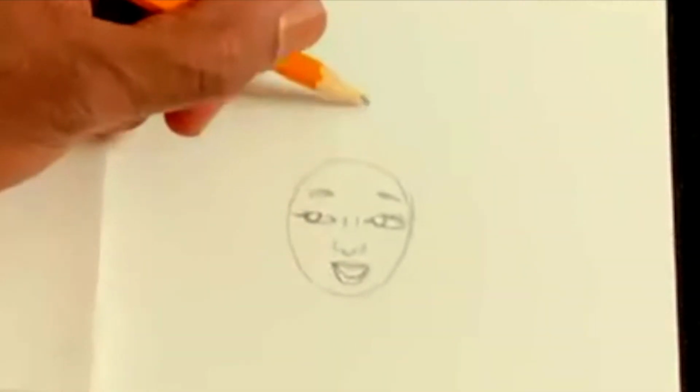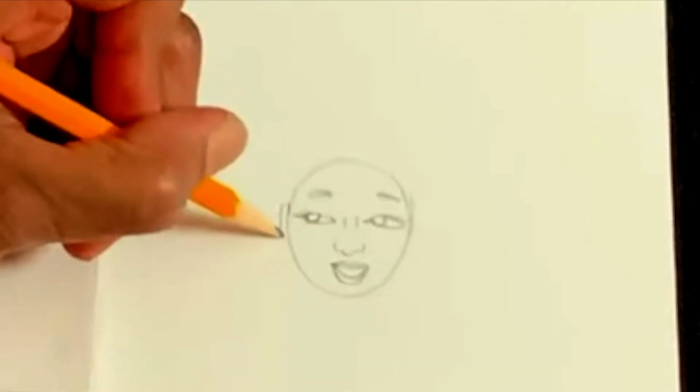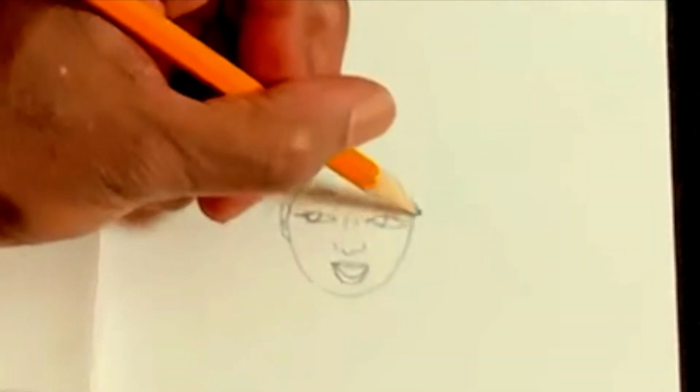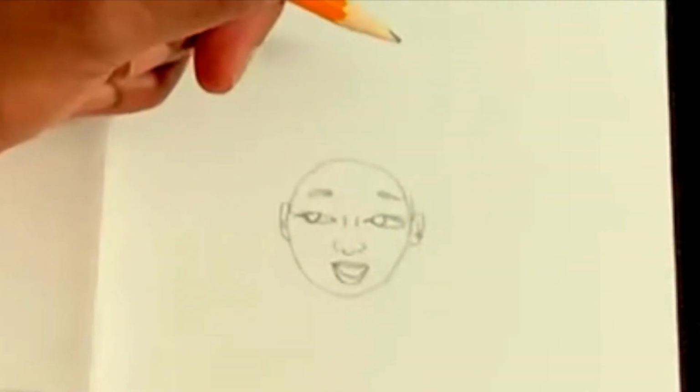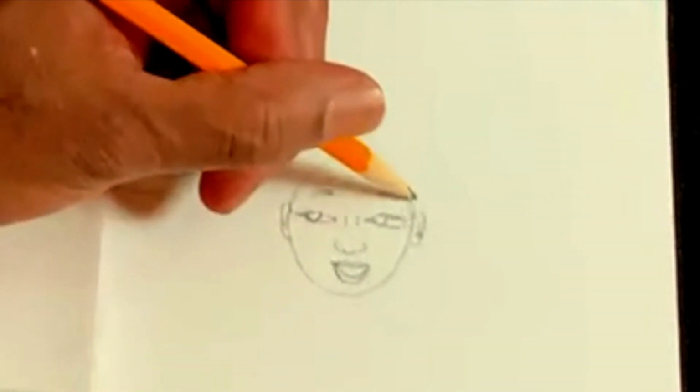Yay! Now my friend Lisa wears her hair in a bun. So let me first draw her ears on both sides. And then let's do her hair. As I said, she wears it up in a bun.